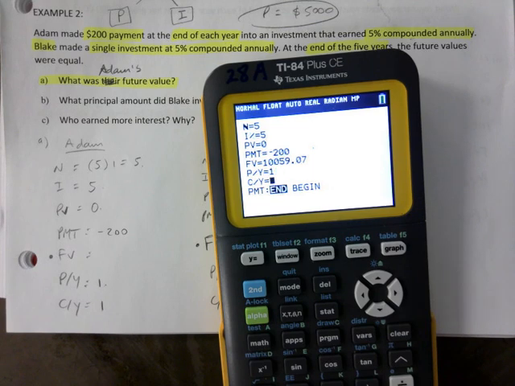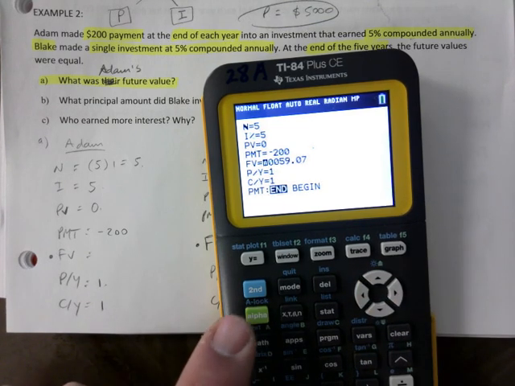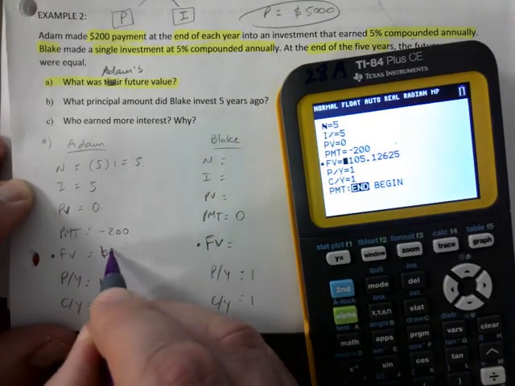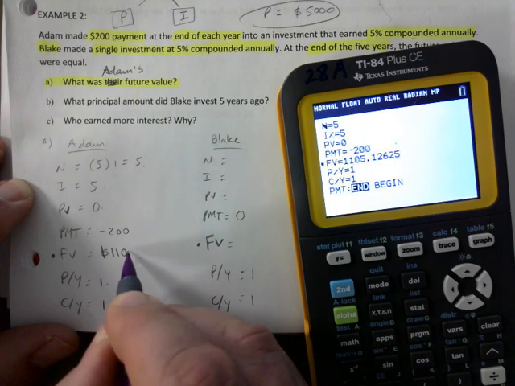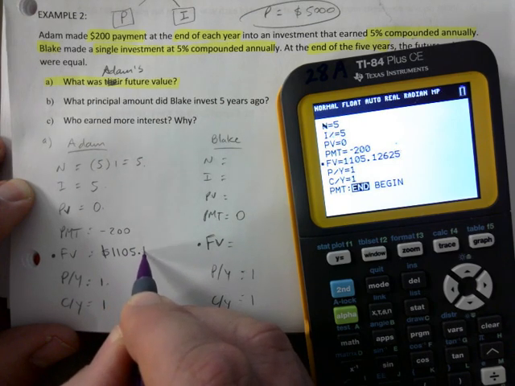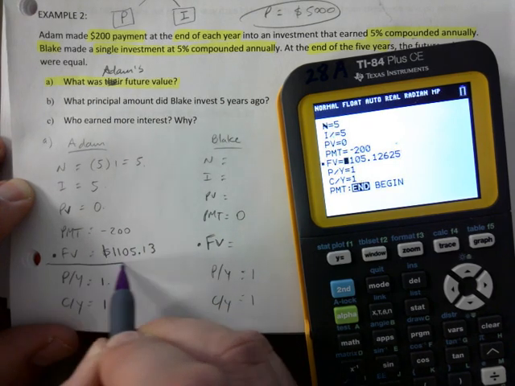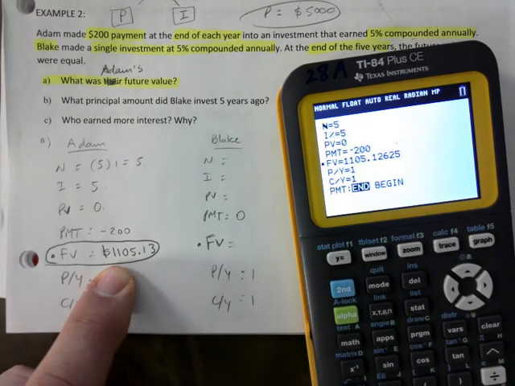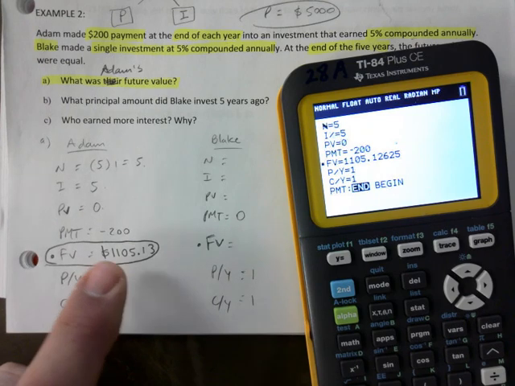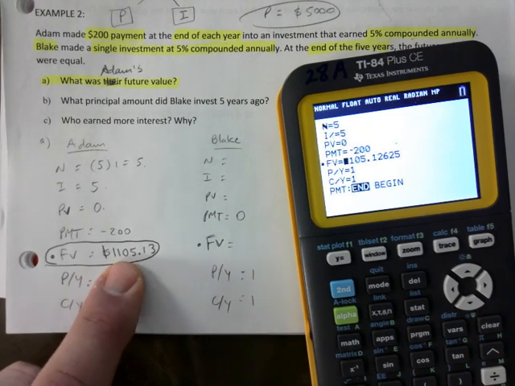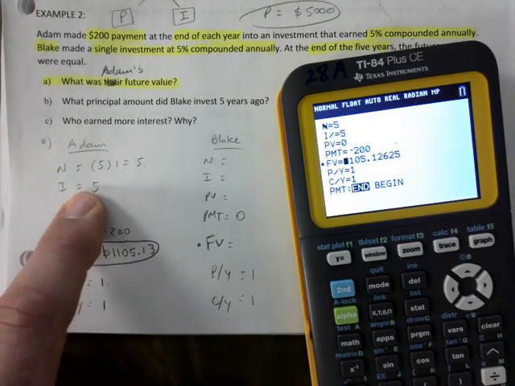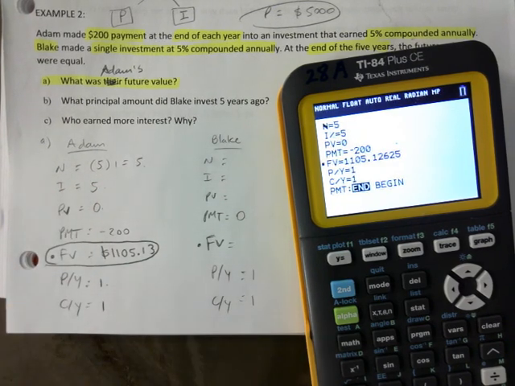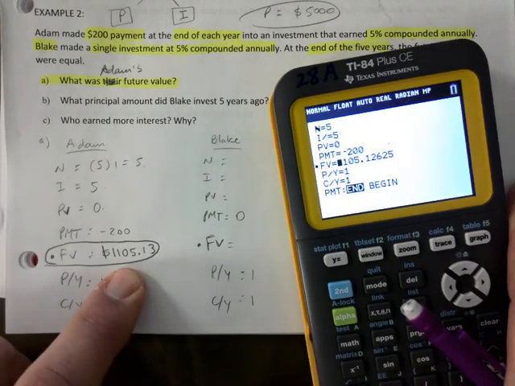Just change that to 1. Alpha, so that's 1,000. Just make sure your answer has the units associated with it. You do not need a negative or a positive sign for your answer, it just has to have that dollar sign. If you're figuring out the interest rate, make sure it has a percent symbol next to it. So that's what Adam ends up with.